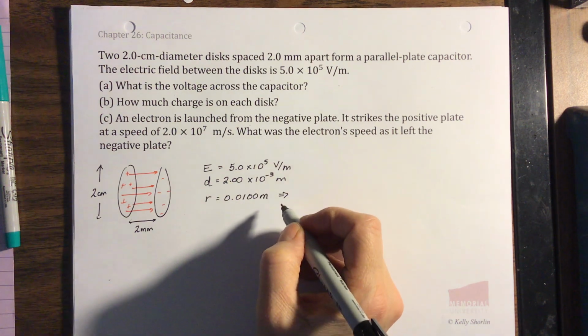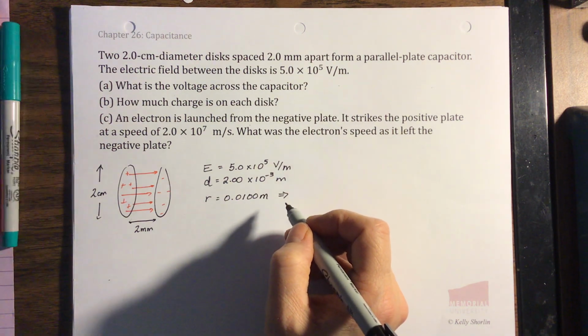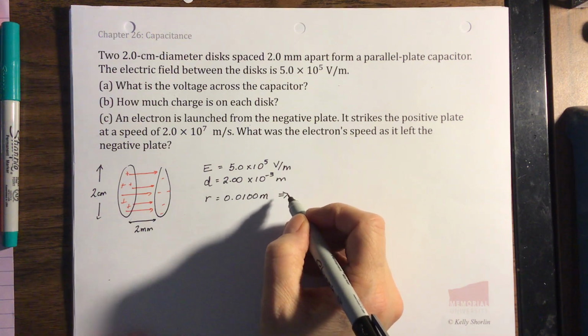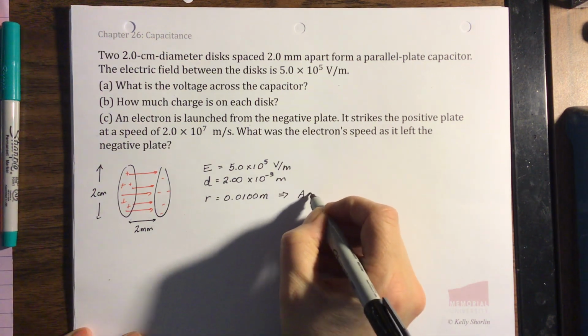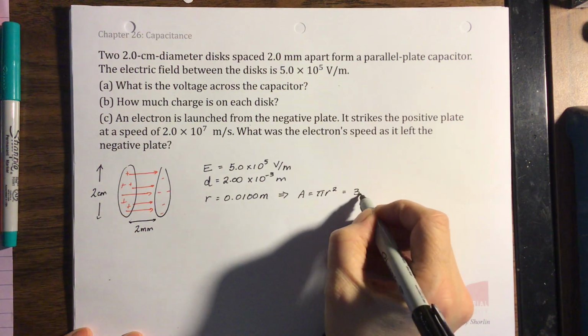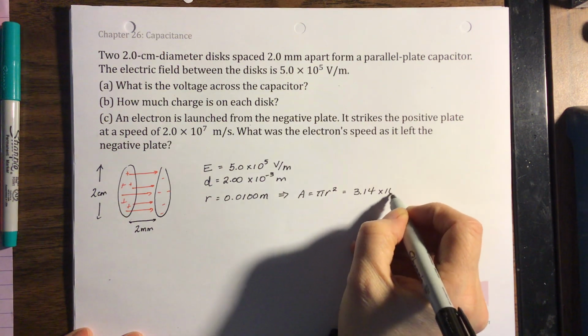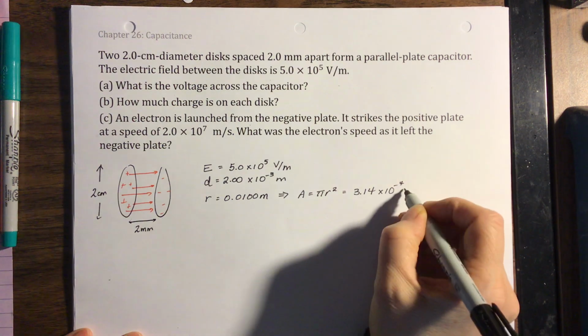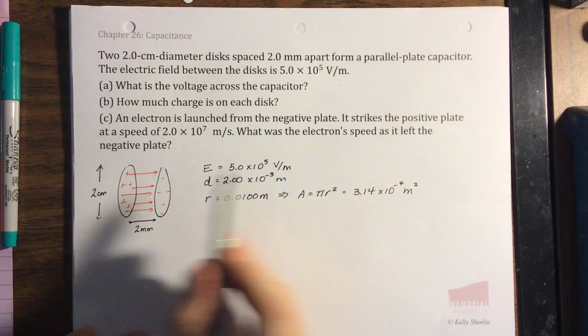Already we have a little experience, and we know that all this capacitance stuff depends on the area of the plates. I'm going to go ahead and find the area of the plates. Area is pi times r squared equals 3.14 times 10 to the minus 4 meters squared.